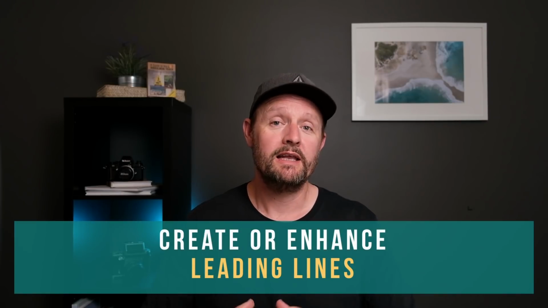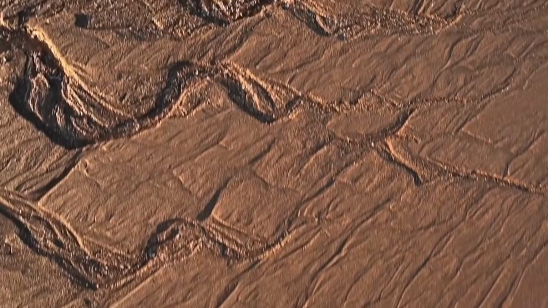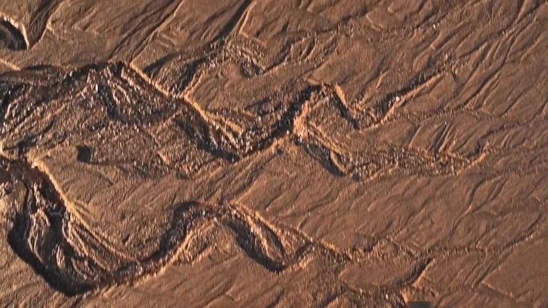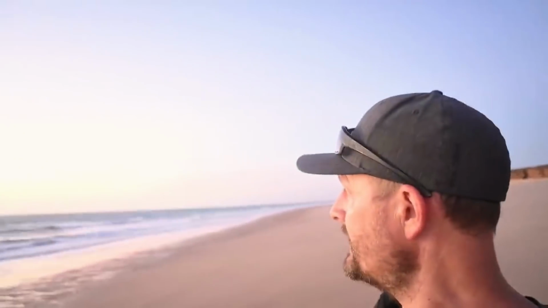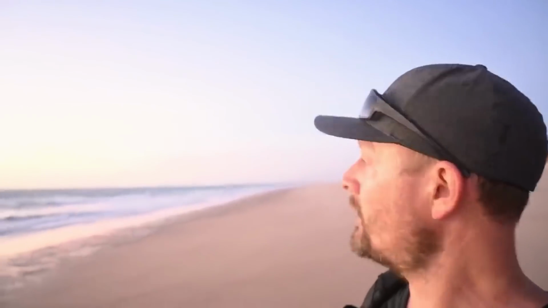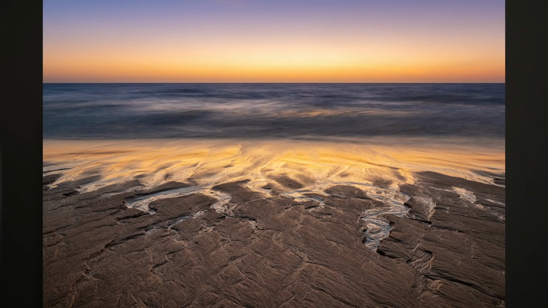Earlier I was talking about how you can use the distortion of a wide angle lens to make some objects more prominent in your image. Another way of leveraging distortion is to create leading lines in your image to draw the viewer into the scene. In this example, I was capturing the patterns created by the water running out to the ocean. There wasn't much happening in the sky, so I angled the camera down to pick up more of the patterns in the sand. Those patterns run straight out to the sea.